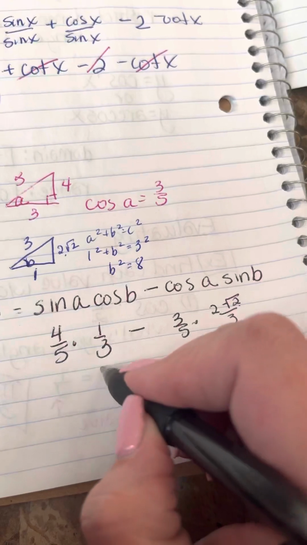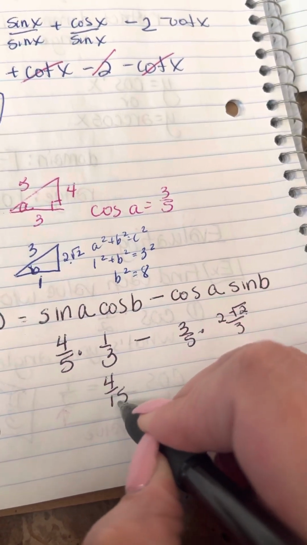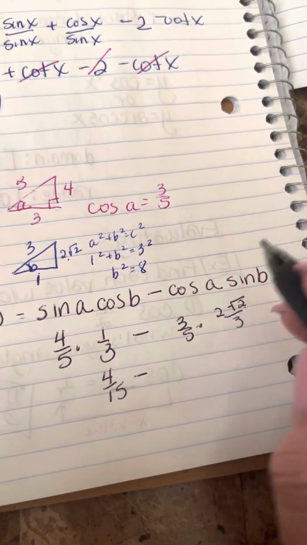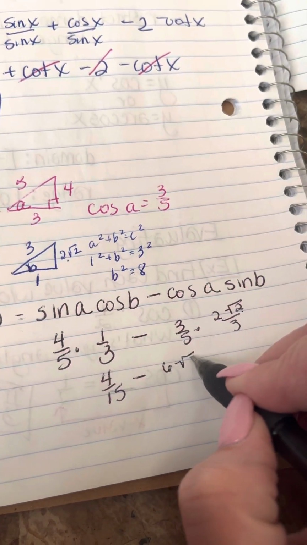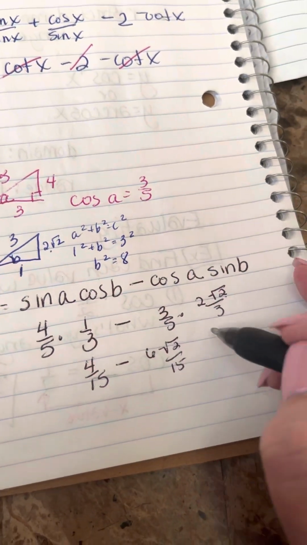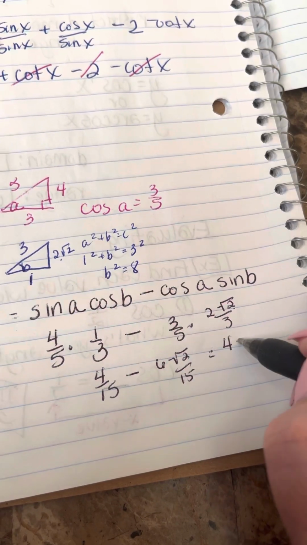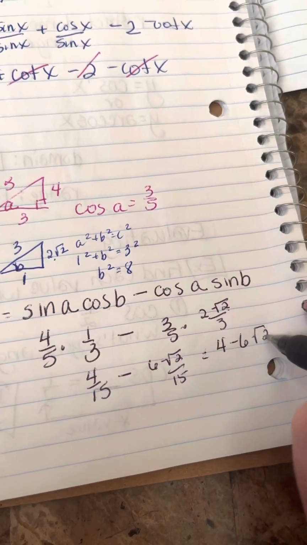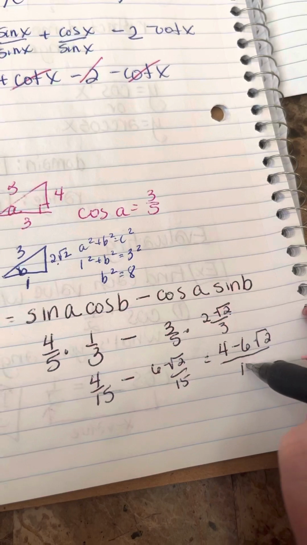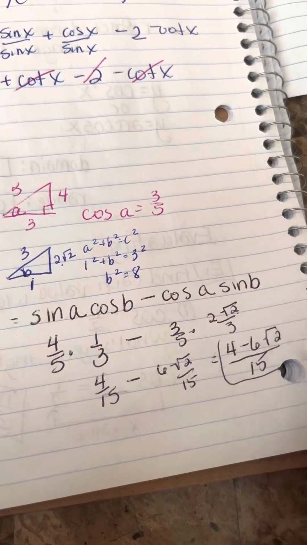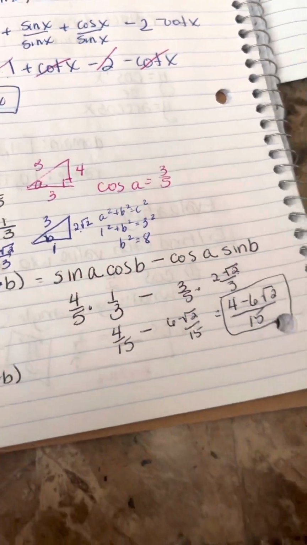So now we can multiply 4/15 minus, we can multiply 6 square roots of 2 over 15. And then, of course, we can't really subtract anything here, but we can write it as 1 fraction. And there are some books that don't write it as 1 fraction, but I think yours does.